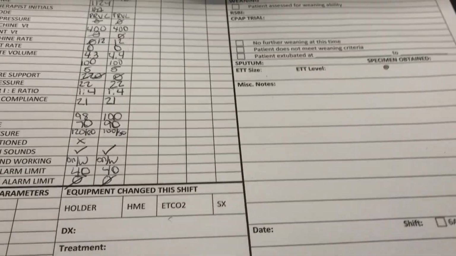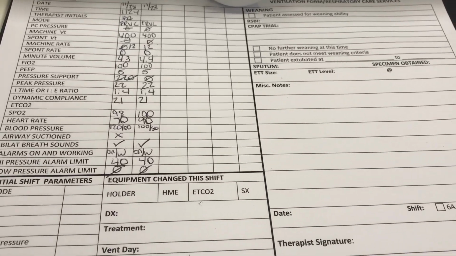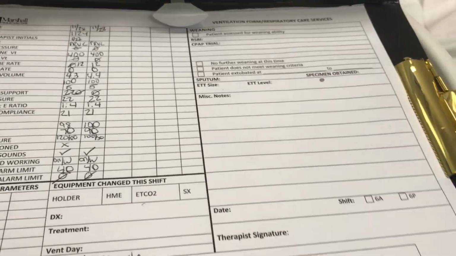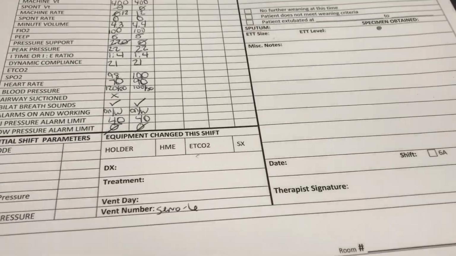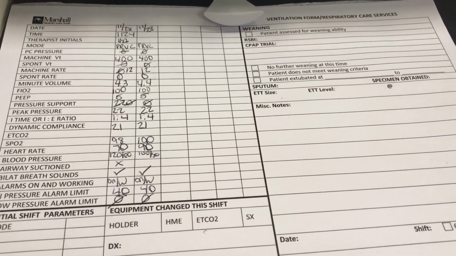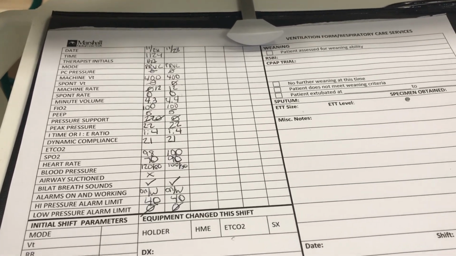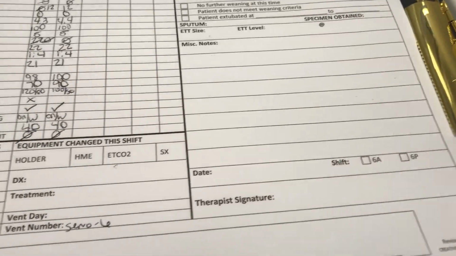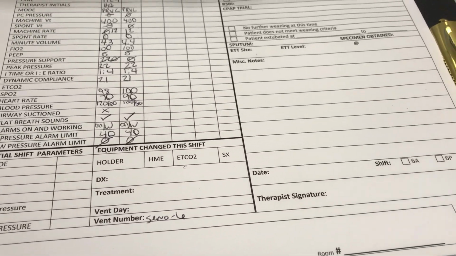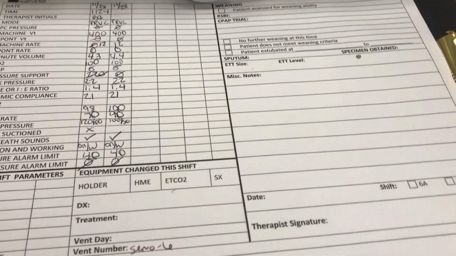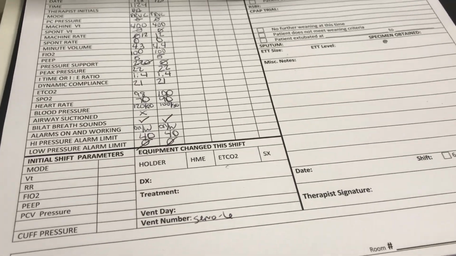Then I'm looking at my patient vitals, end-tidal CO2, the SpO2, heart rate, blood pressure. Could get those from the patient monitor, and then there's another machine for the end-tidal CO2. Then I would check or X if I suctioned the patient that round. I already did the assessment, so I heard bilateral breath sounds, so I check that box.